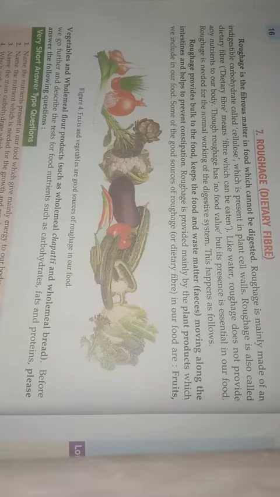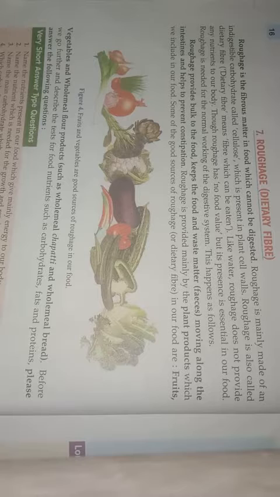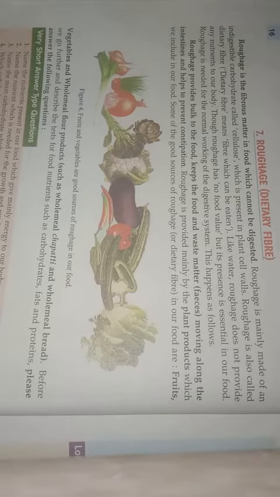Roughage is needed for the normal working of the digestive system. Why is it needed if it has no food value? To keep the digestive system working normally. This happens as follows. Roughage provides bulk to the food, keeps the food and waste matter moving along the intestine and helps to prevent constipation.